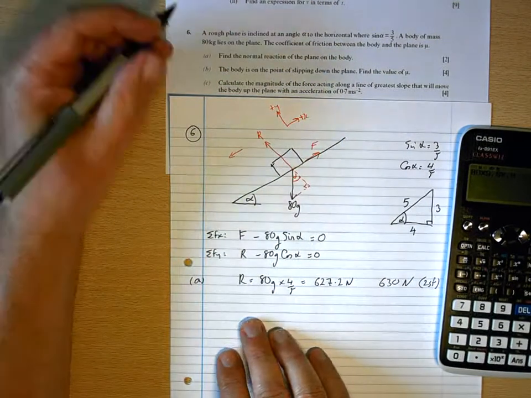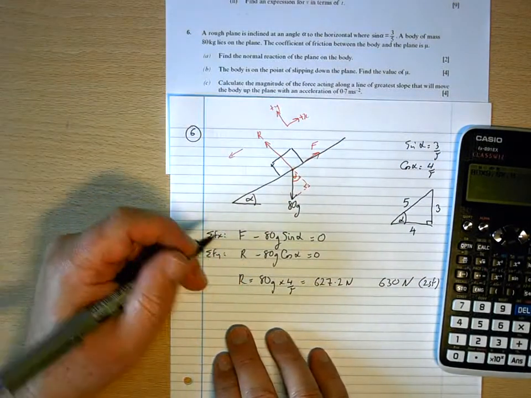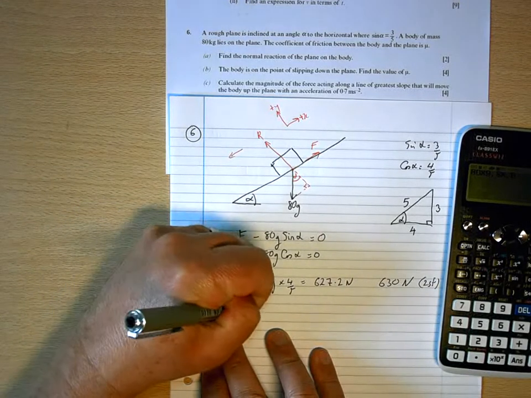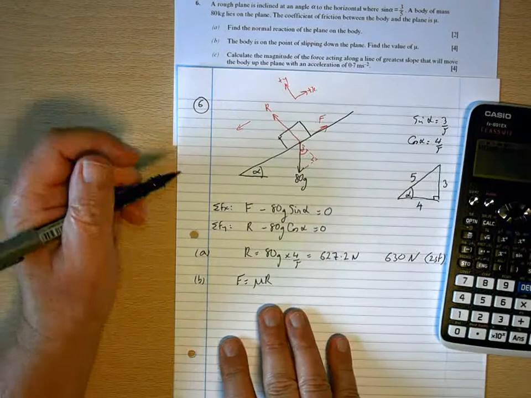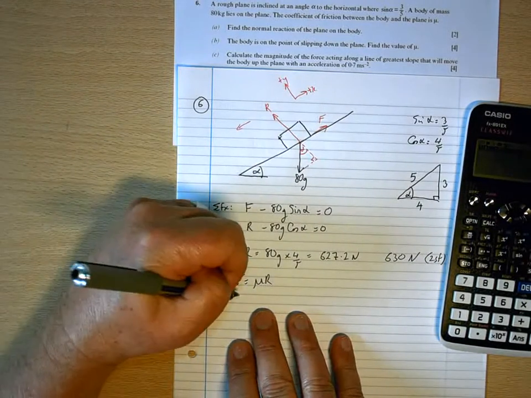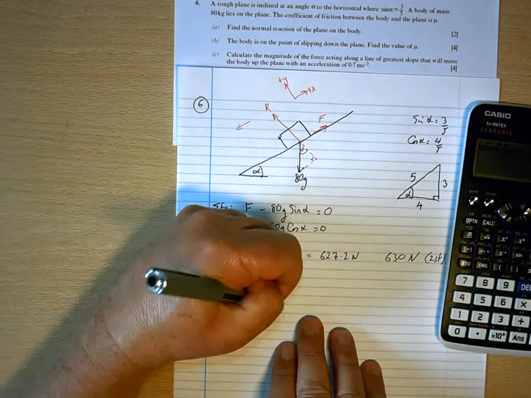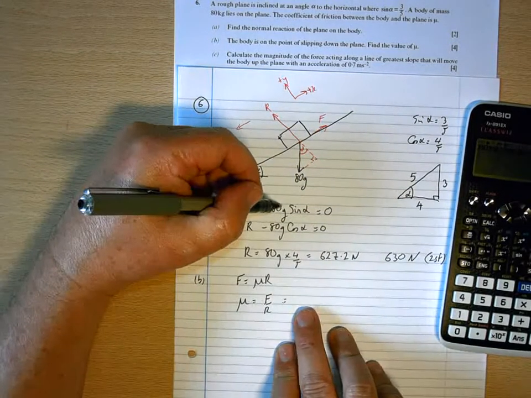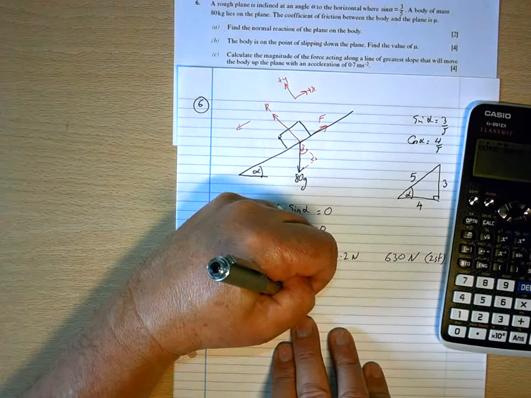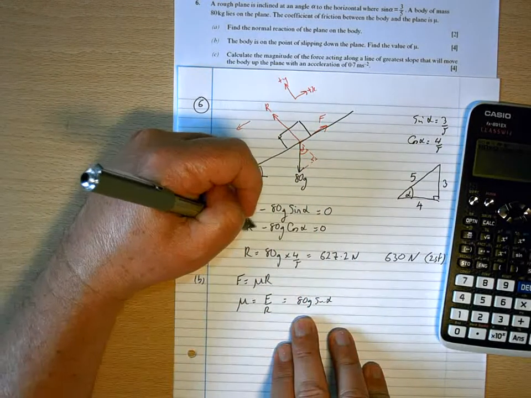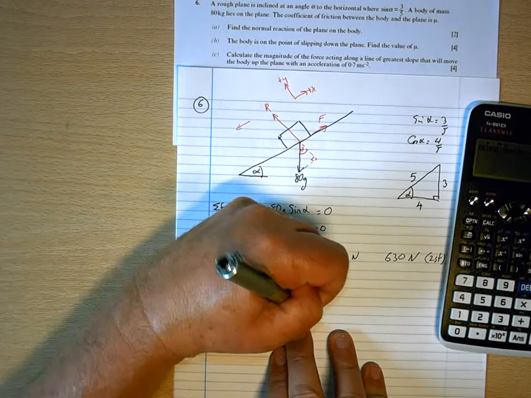Find the value of mu. Well, F equals mu R. So mu will be F over R, where F is 80g sine alpha and R is 80g cos alpha.